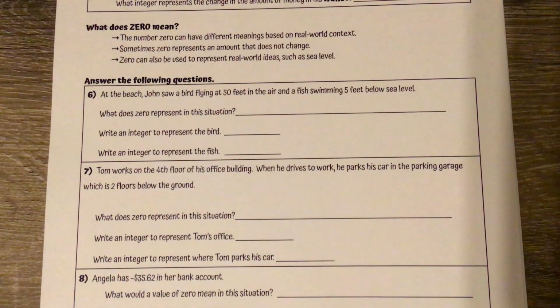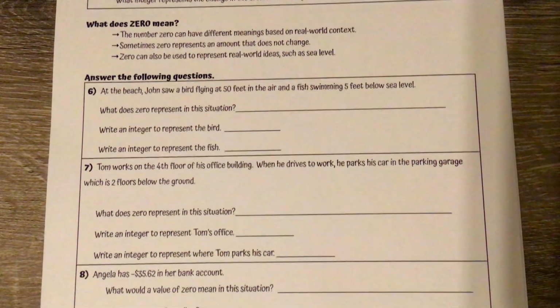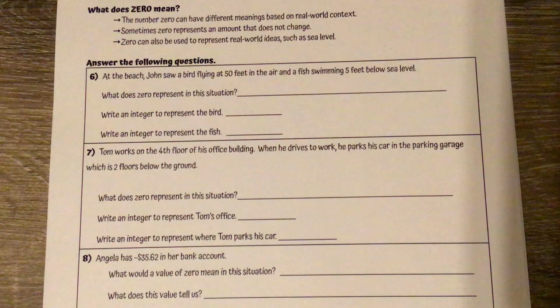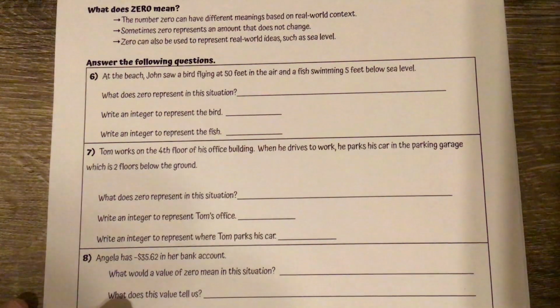And then the last part is looking at 0. So as we talked about, 0 is kind of our special case scenario. That's why it's not a natural number. The number 0 can have different meanings based on real-world context. Sometimes 0 represents an amount that does not change, and 0 can be used to represent real-world ideas such as sea level. So if you're given a scenario for number 6, at the beach, John saw a bird flying at 50 feet in the air and a fish swimming at 5 feet below sea level. What does 0 represent in this situation?